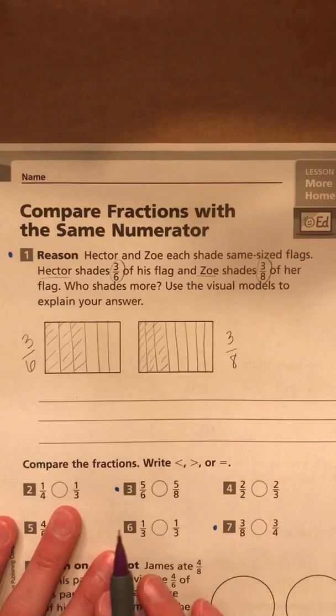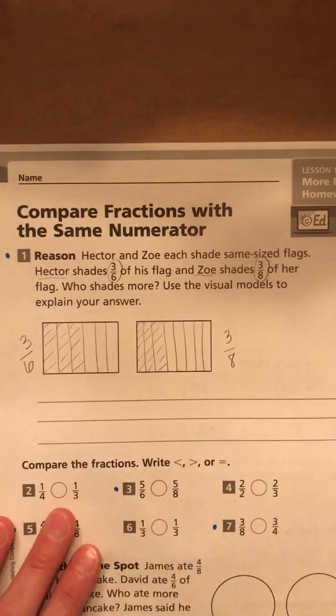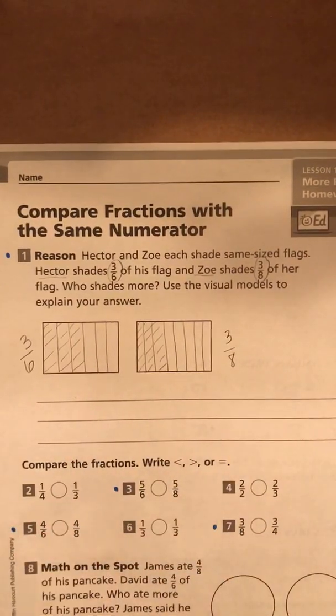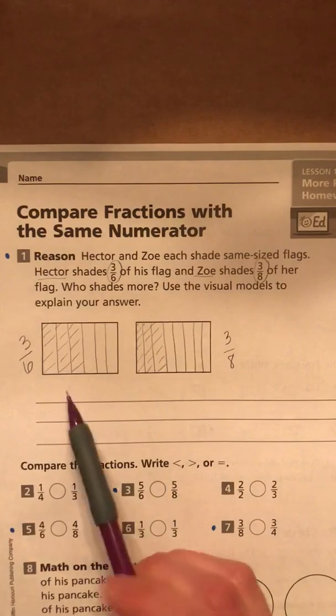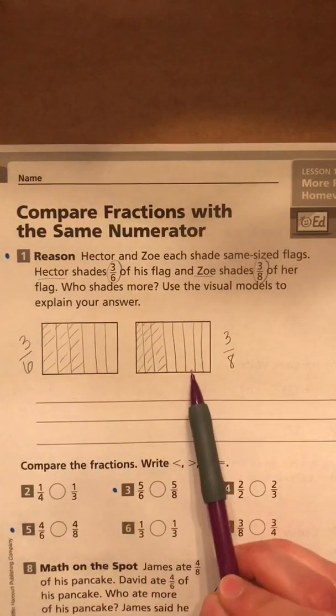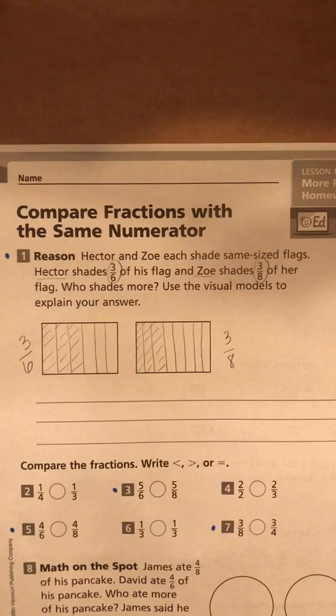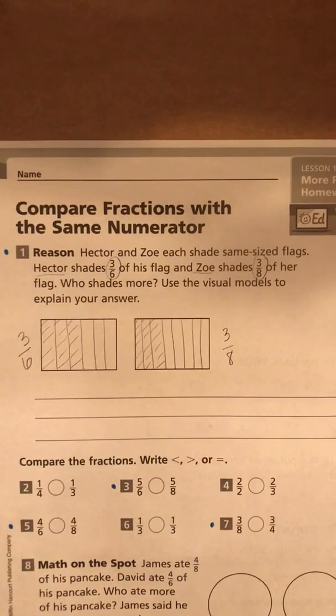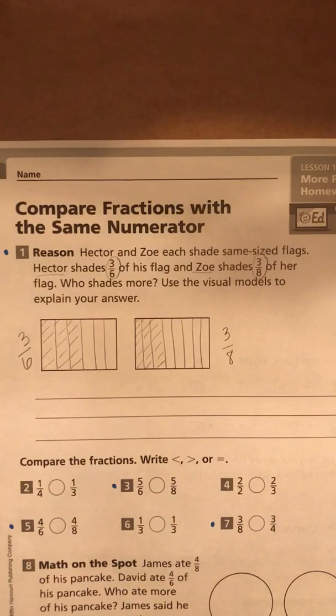So our question is, who shades more? So on your line, you are going to tell me who shades more. Did Hector shade more or did Zoe shade more? And you can go ahead and pause your video and do that right now. Okay, friends, great job. We are going to move on to question number 3.